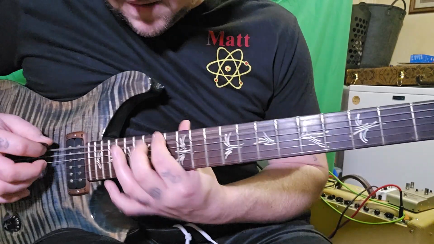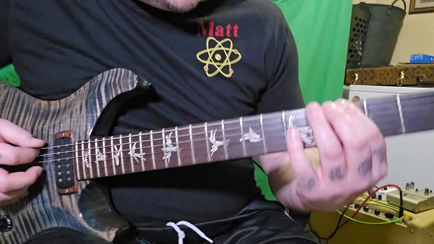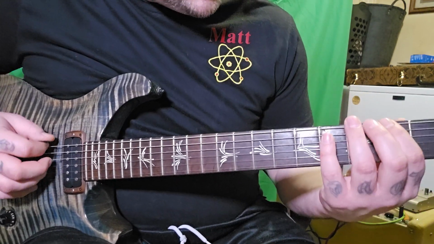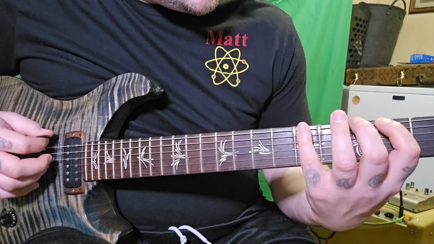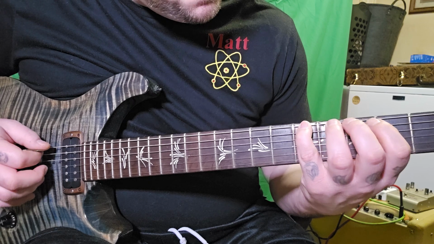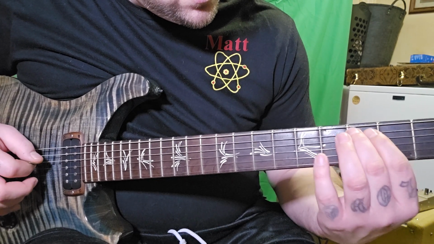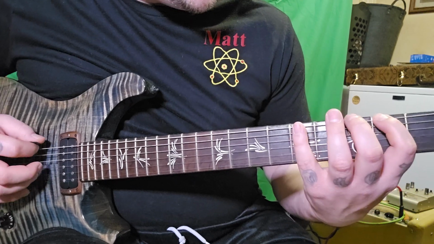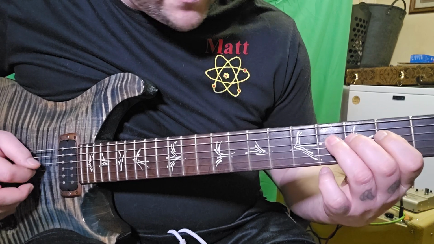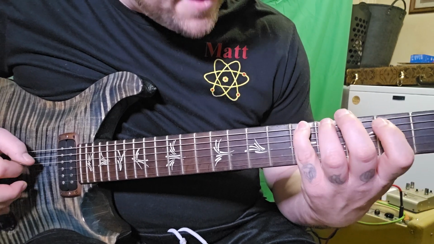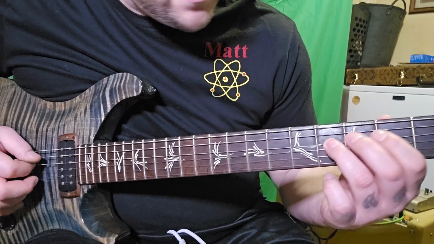Now the diminished, the Locrian, is a little different. We're going to bring it back up here. It's 1, flat 3, flat 5, flat 7, 1.